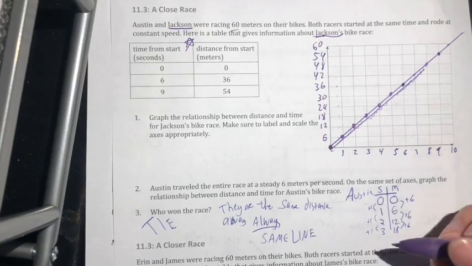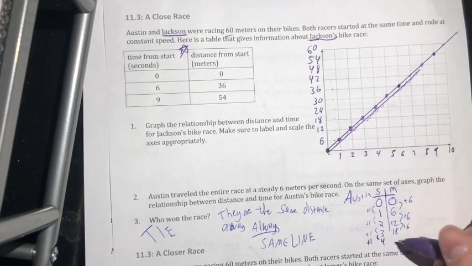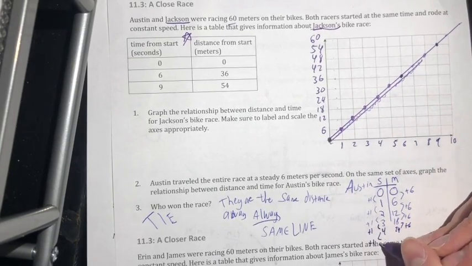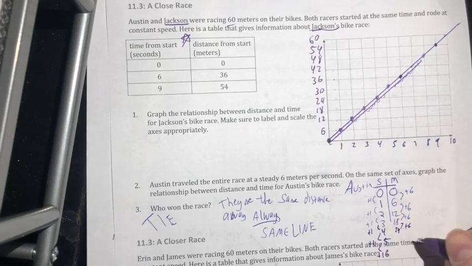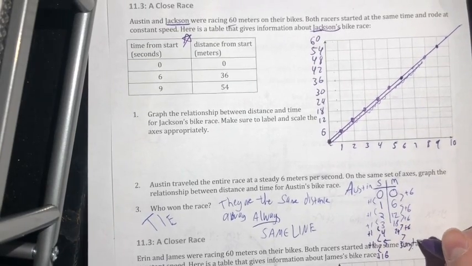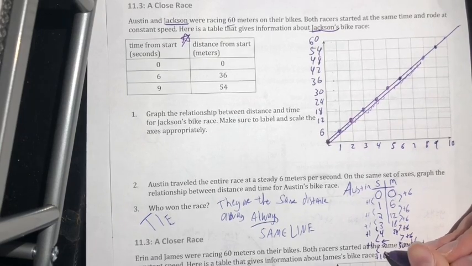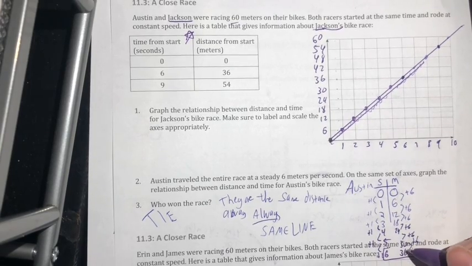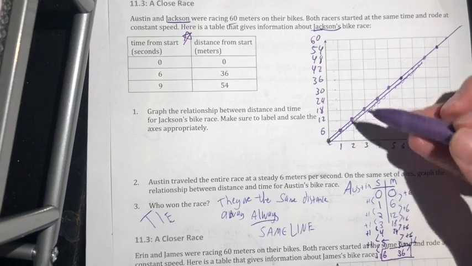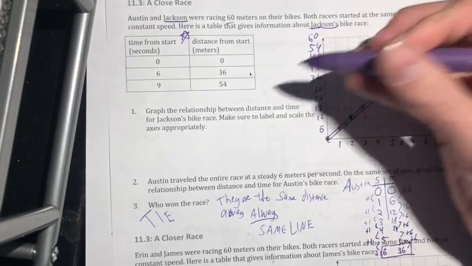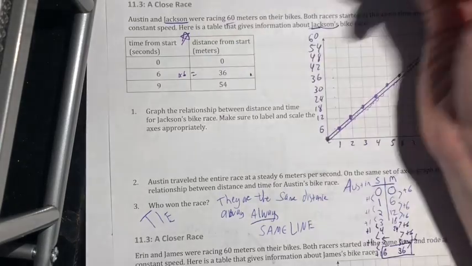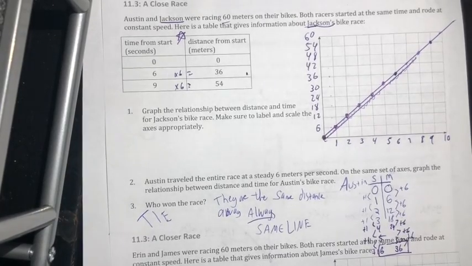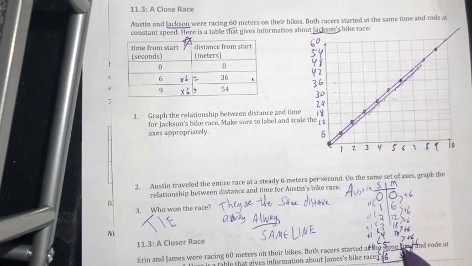So it was a tie because they were going the exact same speed. He was going 6 meters per second, and if we'd figured out Austin's, if we'd kept going, we'd see that after 6 seconds, Austin was also at 36 meters. Because 6 times 6 gives you 36, and 9 times 6 gives us 54. These are just proportional relationships. So we can see that they are, in fact, the same relationship.